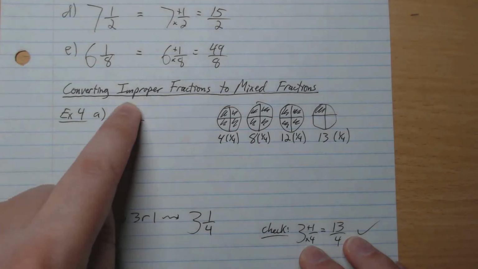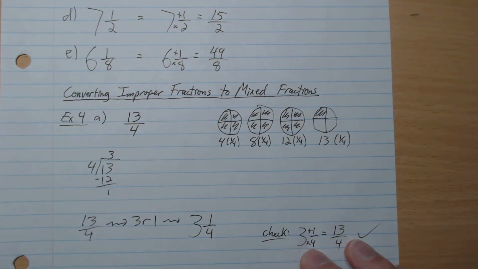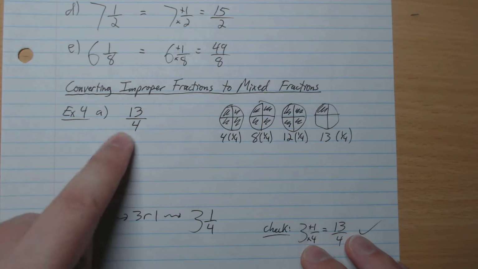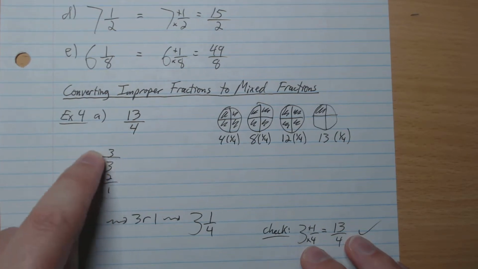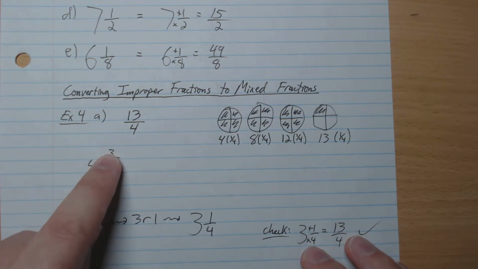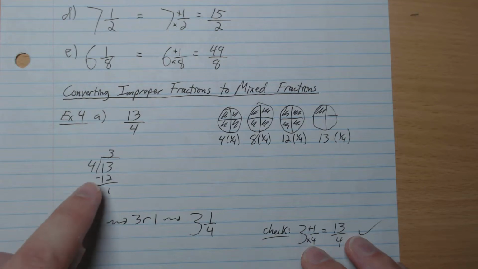So here is our improper fraction, right? It's greater than or equal to 1, so 13/4. And we're going to say, okay, 13 divided by 4, we're going to do long division, and it gives us 3 whole pieces and 1 remainder. And that remainder is the size of a quarter.